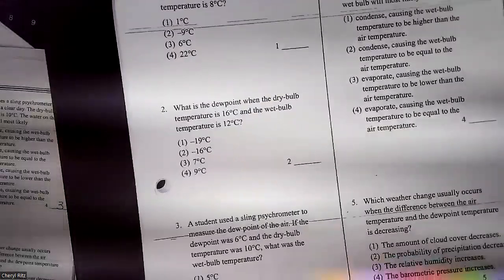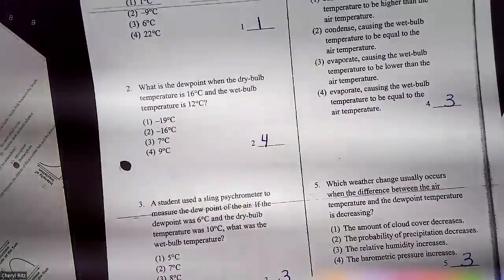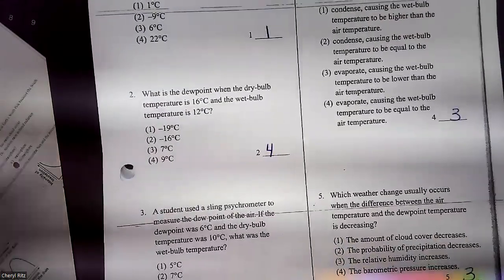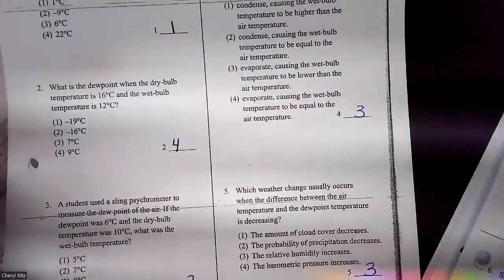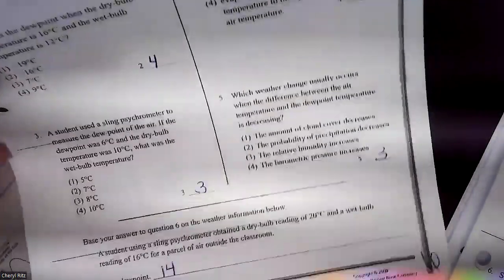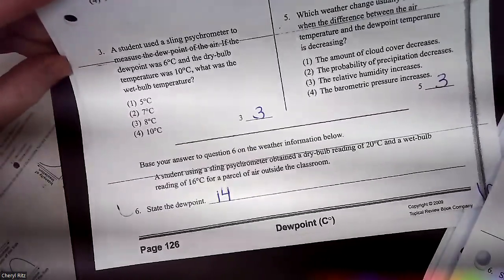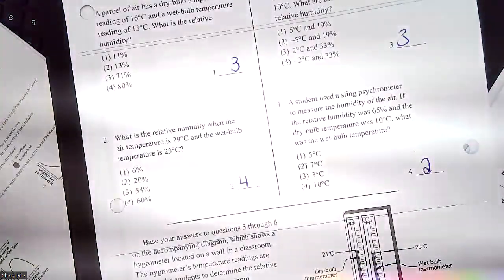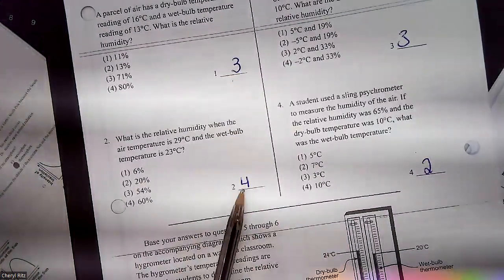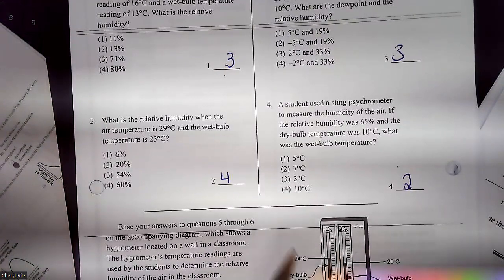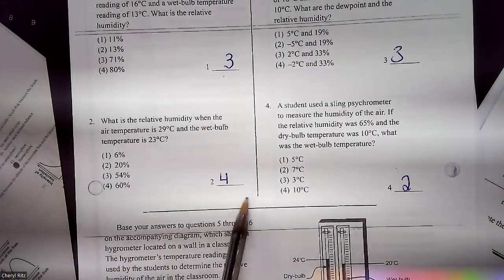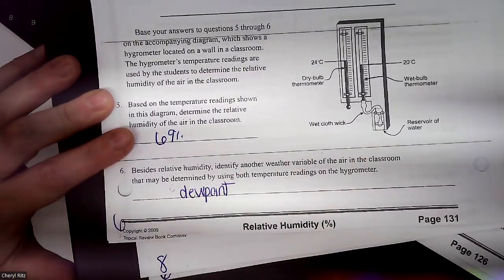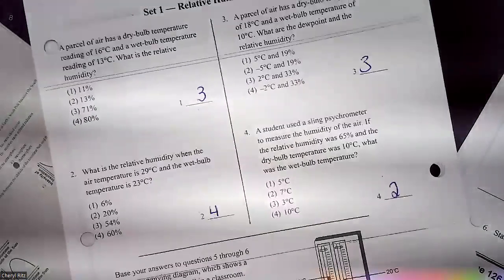And finally, to wrap up your work from Friday, I'm going to just give you the answers to start with. And if you want me to explain any, I can. Number 1 is 1. Number 2 is 4. Number 3, 3. 4, 3. 5, 3. 6, 14. Does anybody want me to go over any of those? All right. 1 is 3, 4, 2, 3. Not 2. 1, 3, 2, 4, 3, 3, 4, 2. 69% and dew points. Any questions on any of those?